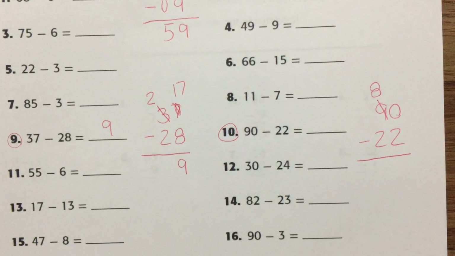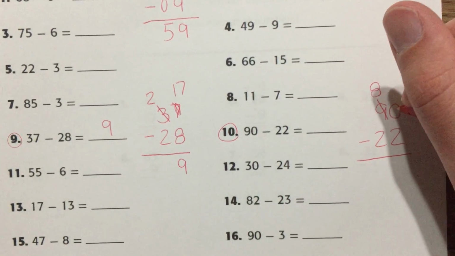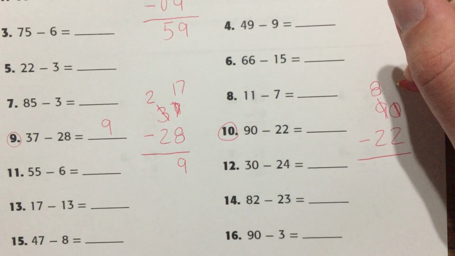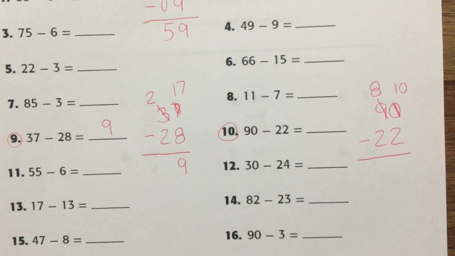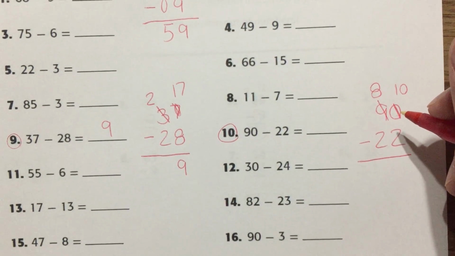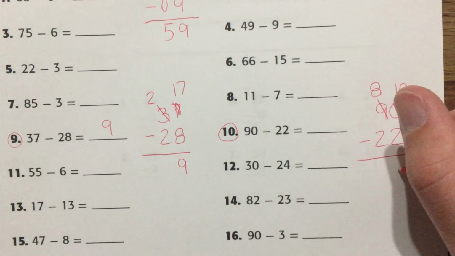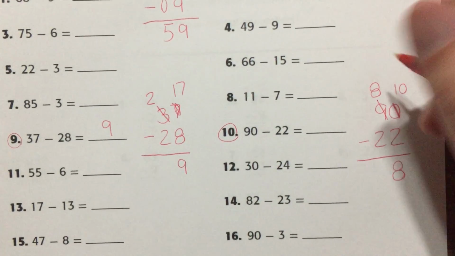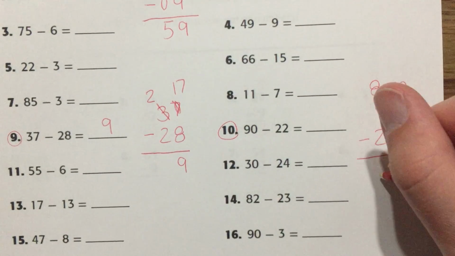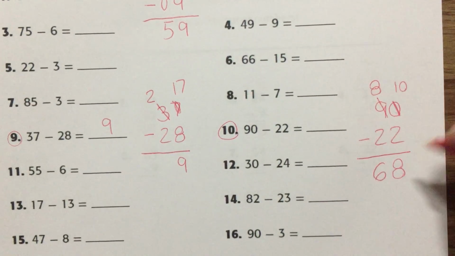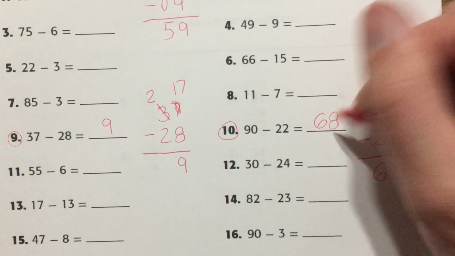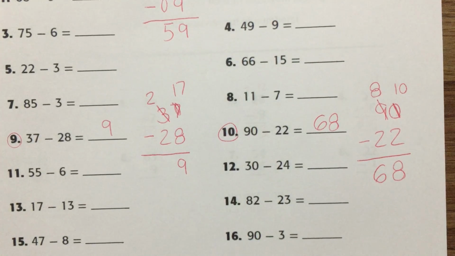So the 9 becomes an 8. We take away one group of 10. If we have no 1s and we have 10 1s that we're adding, that becomes 10 1s. And now we can take 2 away. 10 minus 2. Well, that becomes 8. So 8 goes down here. Then we have 8 groups of 10 minus 2 groups of 10. That turns into 6 groups of 10. And our answer is 68 for that problem.